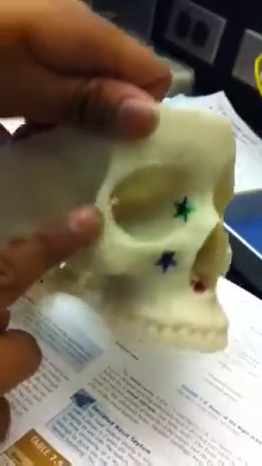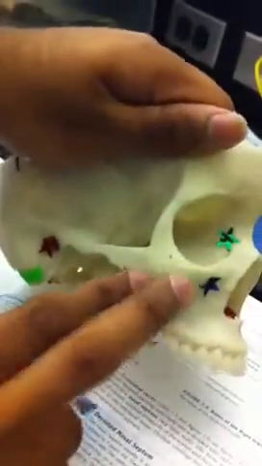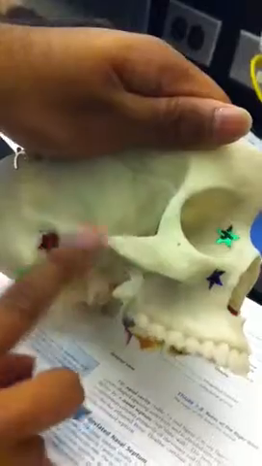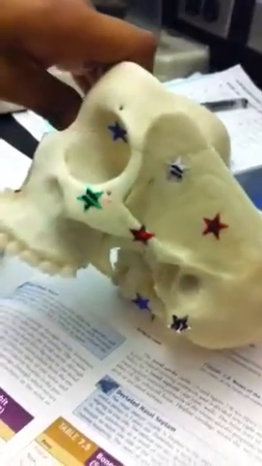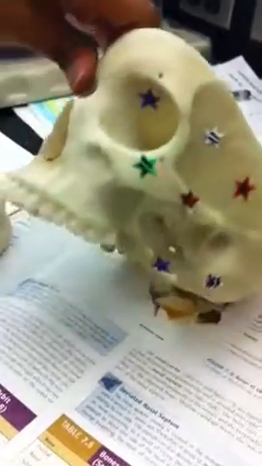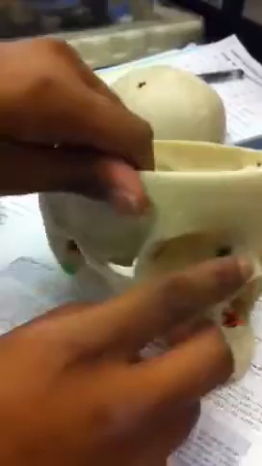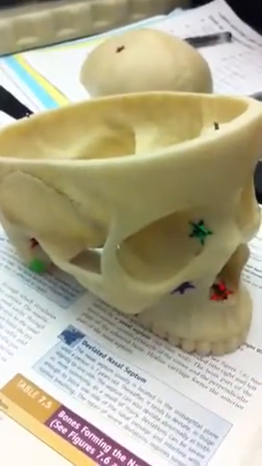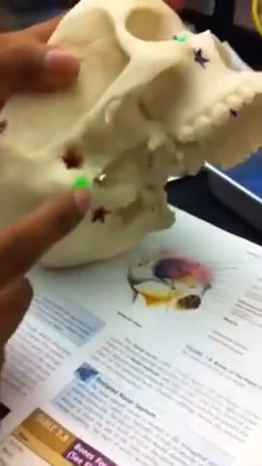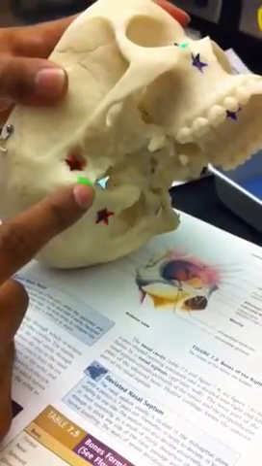Right here, your cheekbone is your zygomatic bone. Your cheekbone and part of the temporal make your zygomatic arch. We have that label right here, so zygomatic bone, zygomatic arch. Your lacrimal bone is on the inside of the eye right here. And then going back to like where the jaw is, this is your mastoid process.